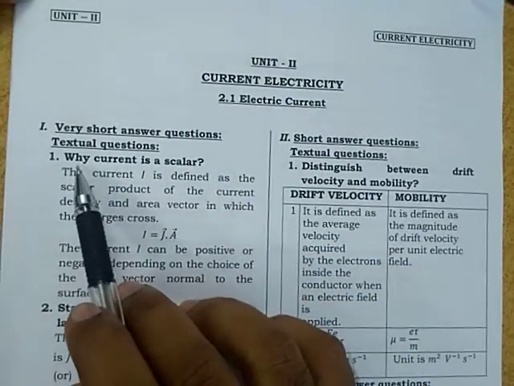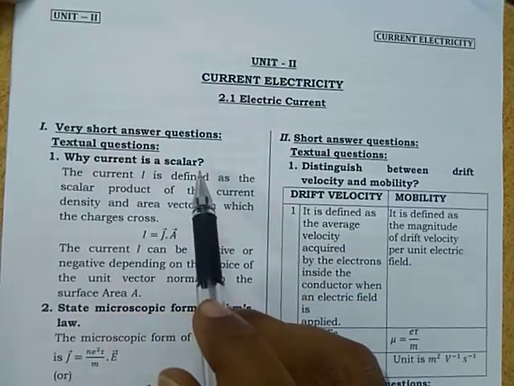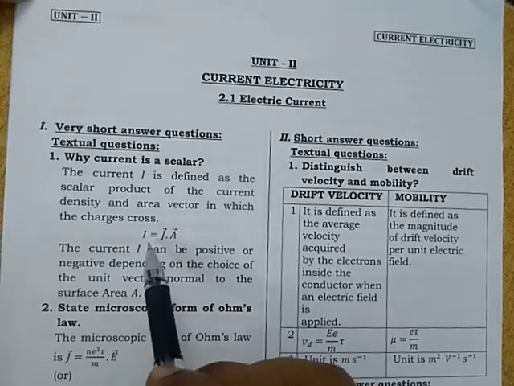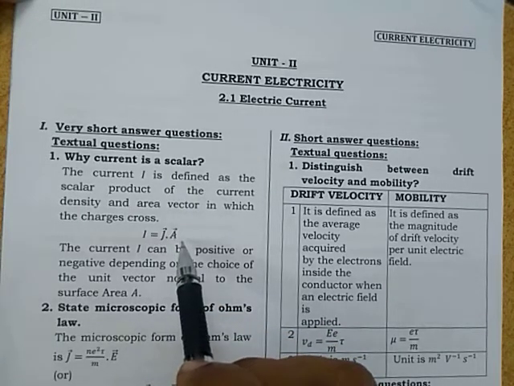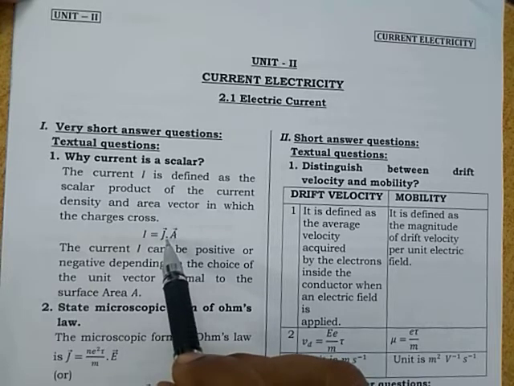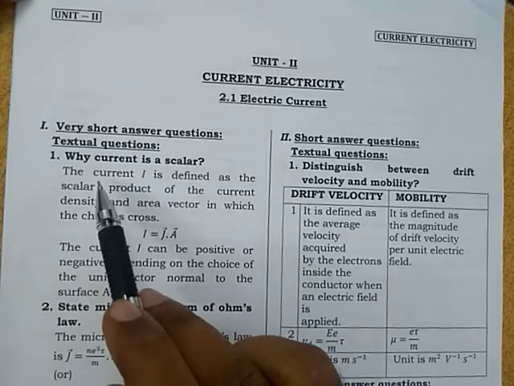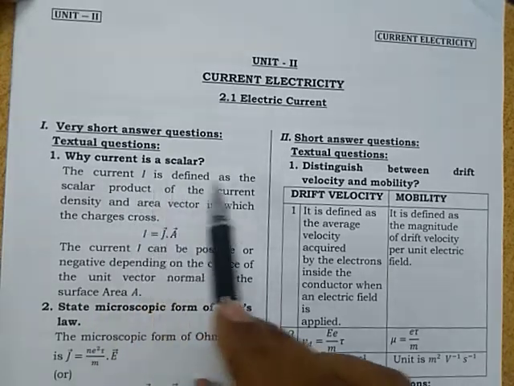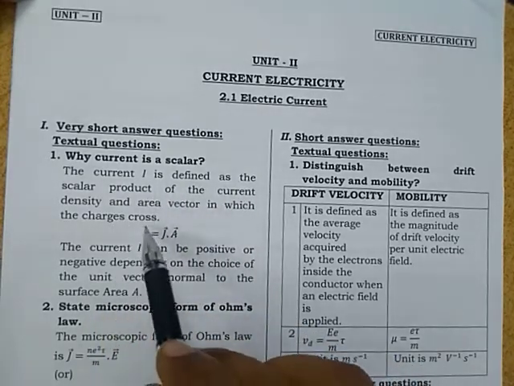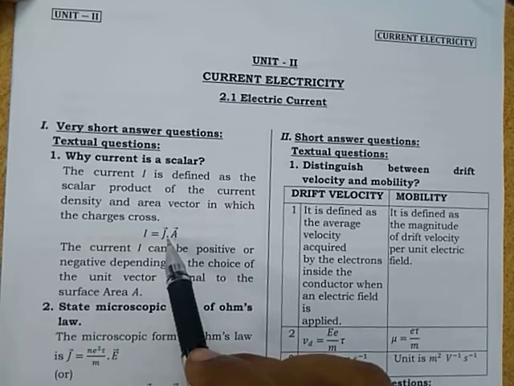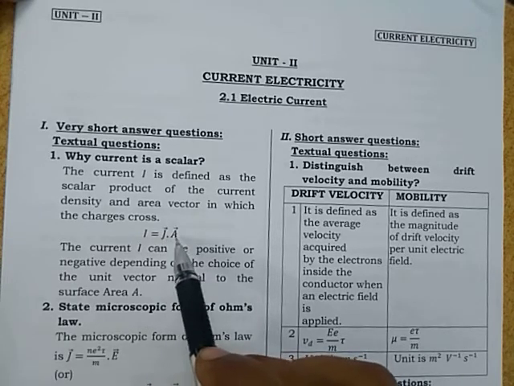Okay, first question: why is current a scalar? To answer this question, you have to know this equation, I is equal to J vector dot A vector. You know very well, the dot product of two vectors will give a scalar. So current is which quantity? Scalar quantity. Current I is defined as a scalar product of two vectors, current density and area vector.